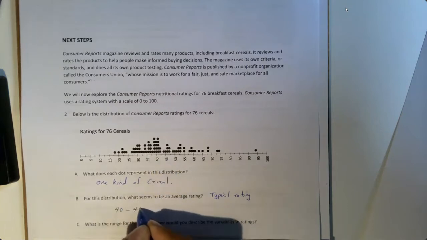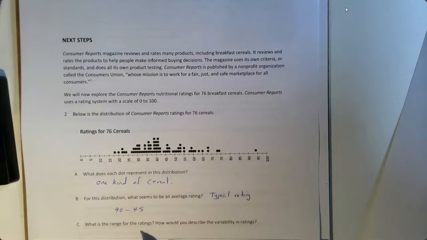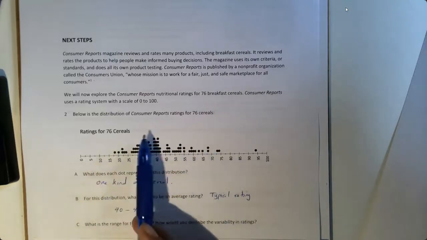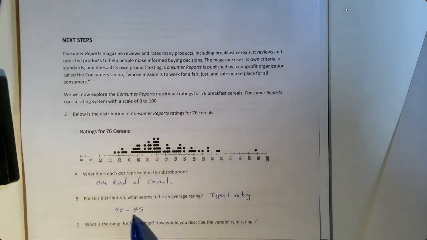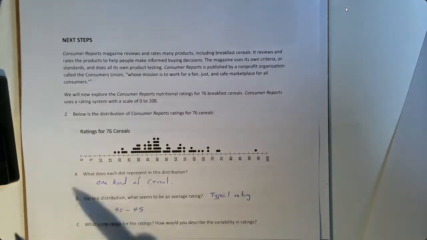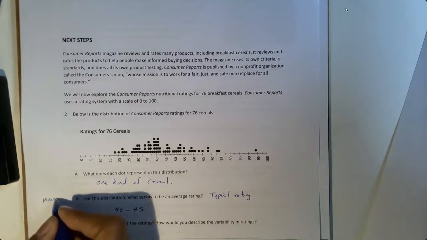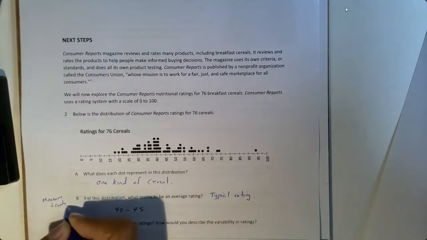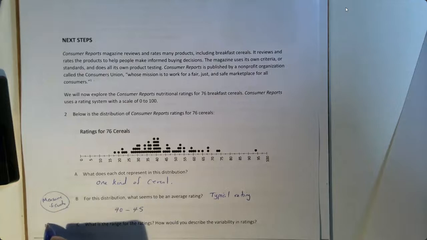40 to 45, approximately. We're doing our best without doing any calculation. By looking at the data, the distribution that we have, the center is between 40 to 45. The next question, what is the range? So we asked a question about the measure of center. Now we're interested in asking a question about the measure of variability.